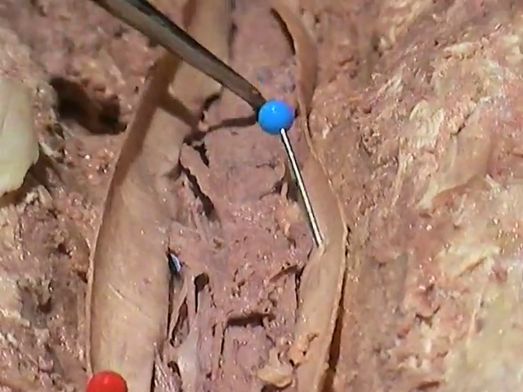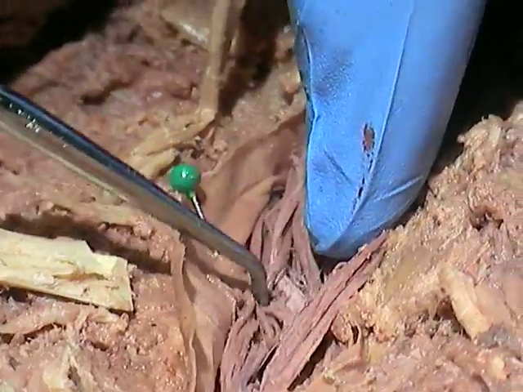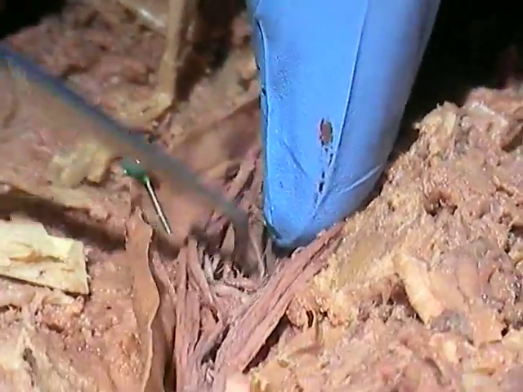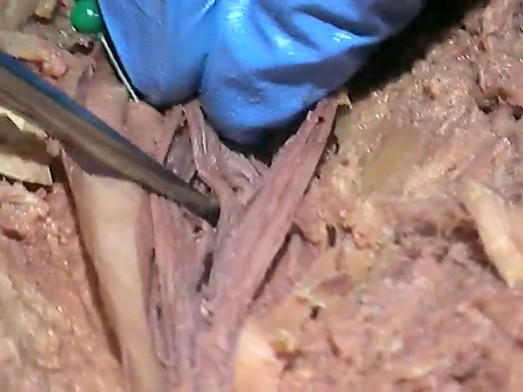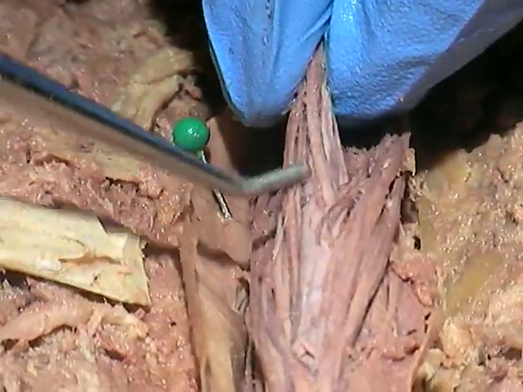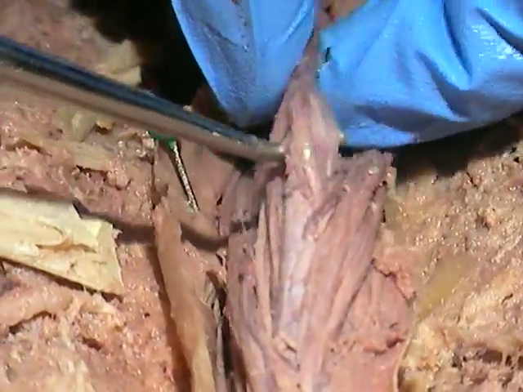The spinal cord traverses down the length of the body and ends closer to around the L1, L2 vertebrae, and that portion of the spinal cord is called the conus medullaris. And if I can find that for you right here, you can see the cone-like structure right here. It's called the conus medullaris, or the medullary cone.